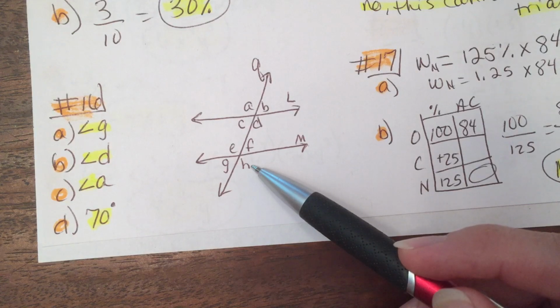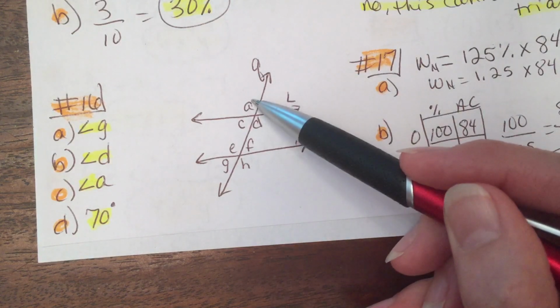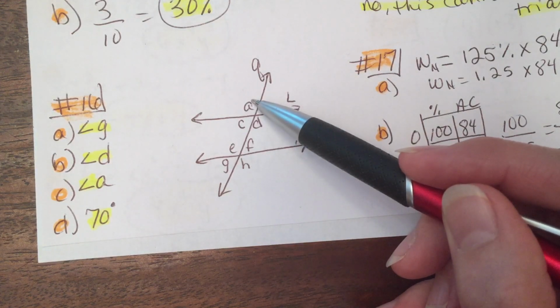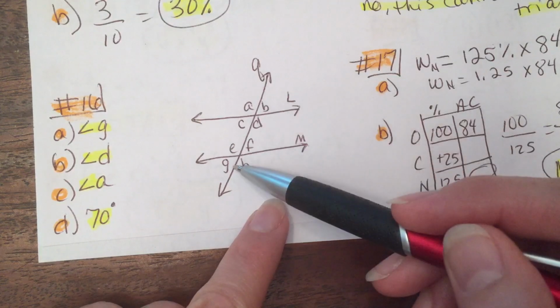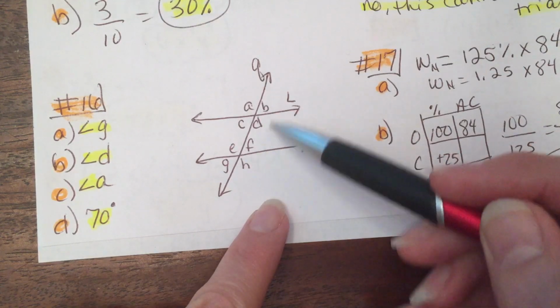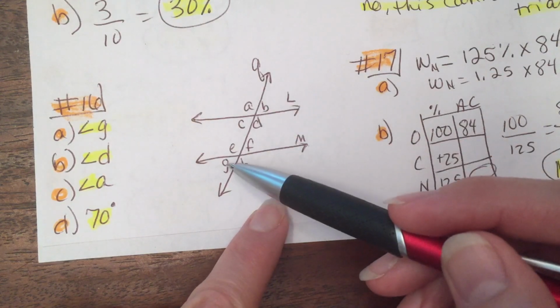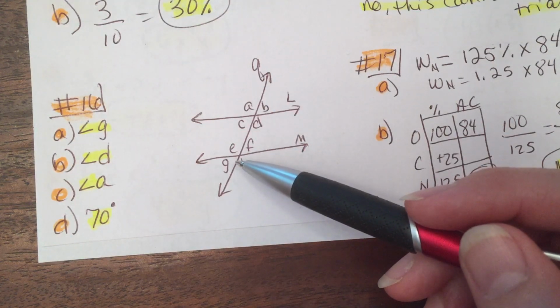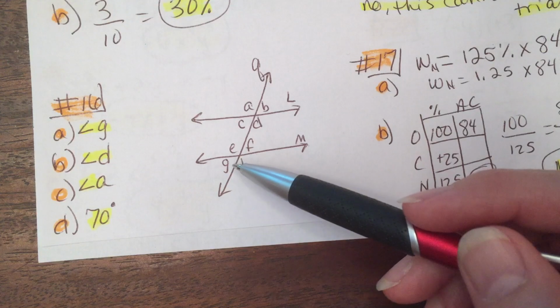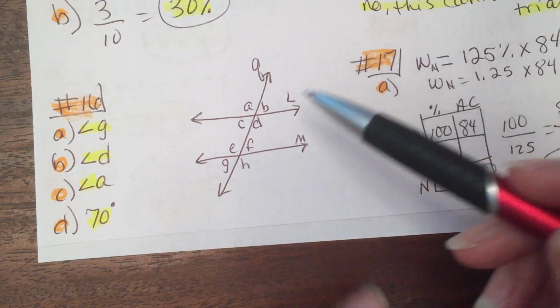D says angle A measures 110 degrees. What is the measure of angle F? Okay, well, remember when we have a transversal that intersects parallel lines, half of our angles that are created will be acute angles, half will be obtuse angles. All the acute angles measure the same, all the obtuse angles measure the same.